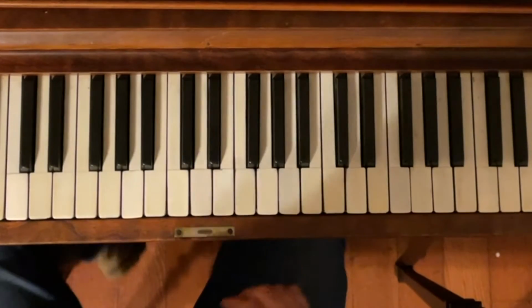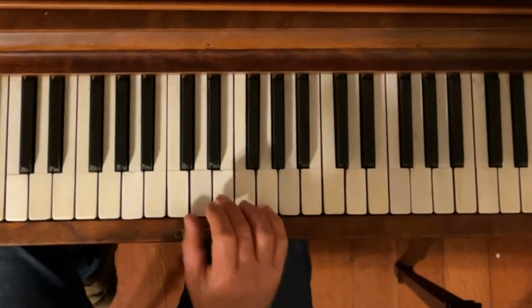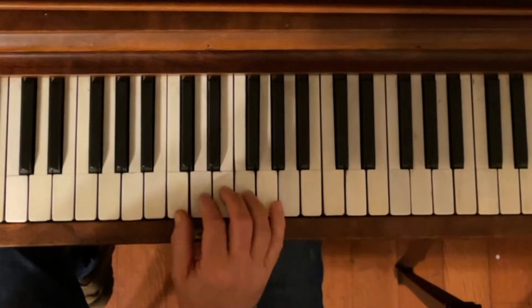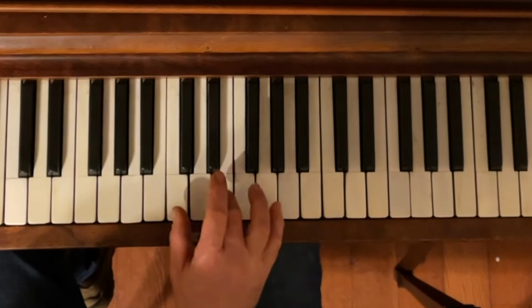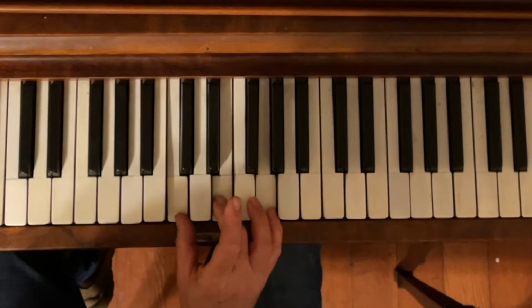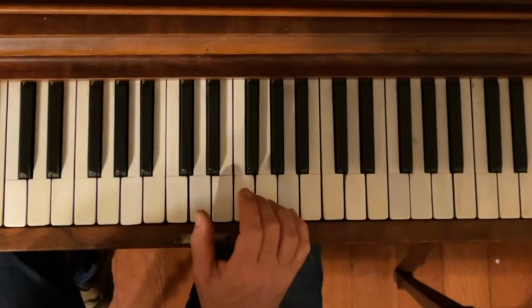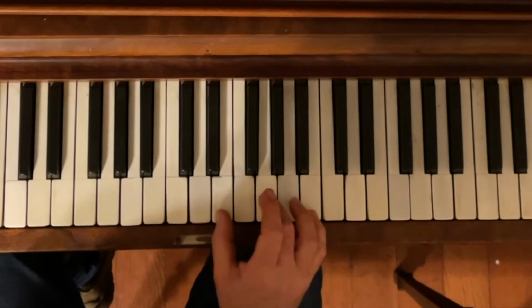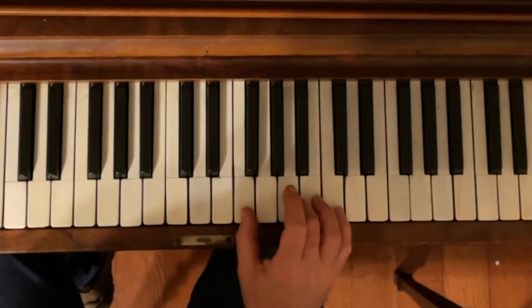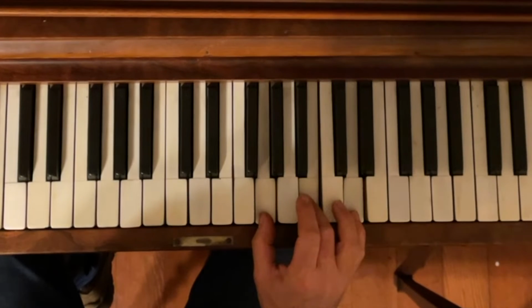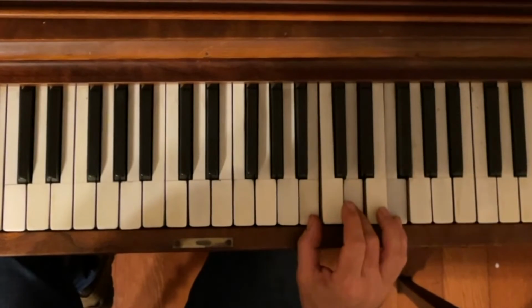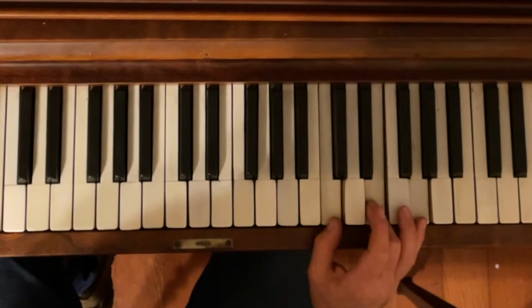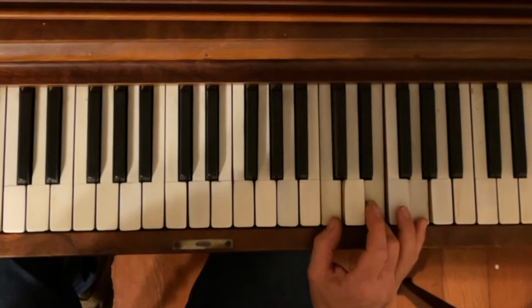When we talked about our diatonic triads, we also talked about the quality of them. So in the key of C, C is 1, your 1 chord is major, but your 2 chord is minor. 3 is minor, 4 and 5 are major, 6 is minor, 7 is diminished, and back to 1 at the octave, major again.